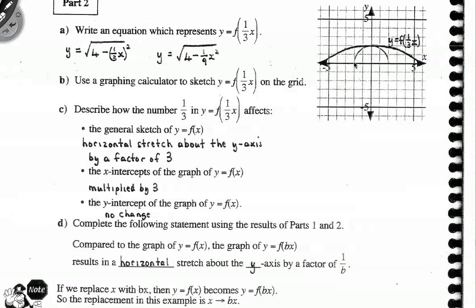This point at 2 goes to 6. So we're now at negative 6, and this point at 2 goes out to positive 6. Again, this point here on the y-axis does not change its position.